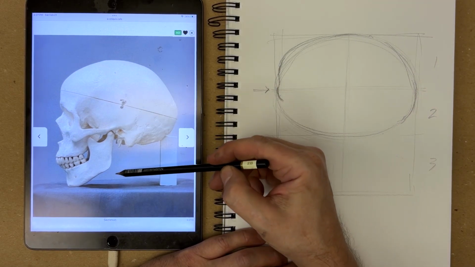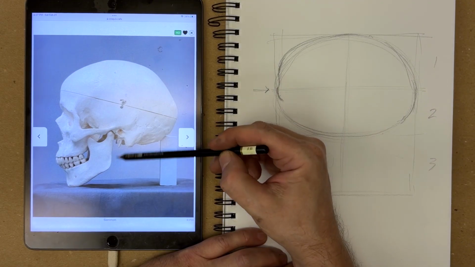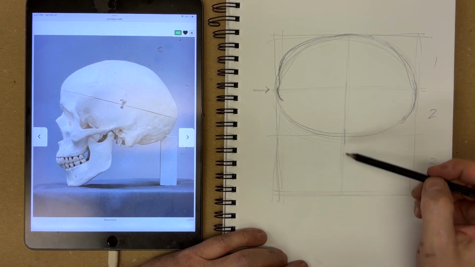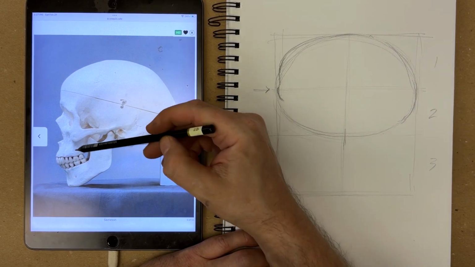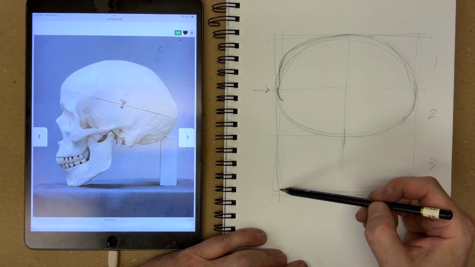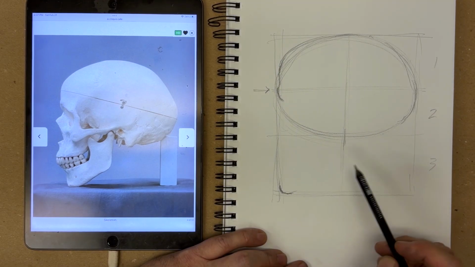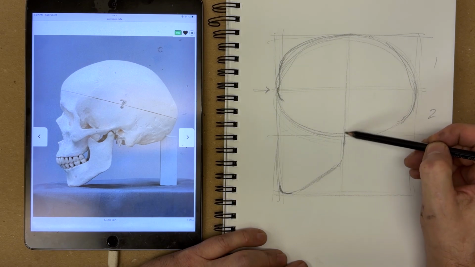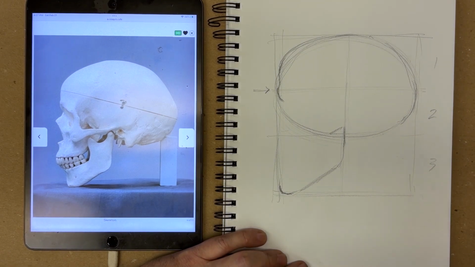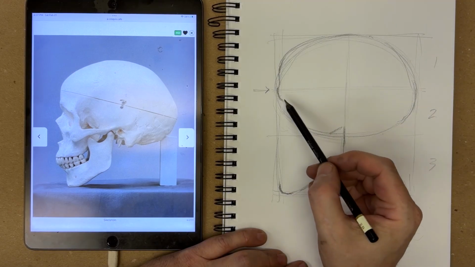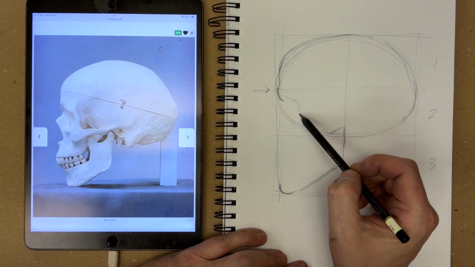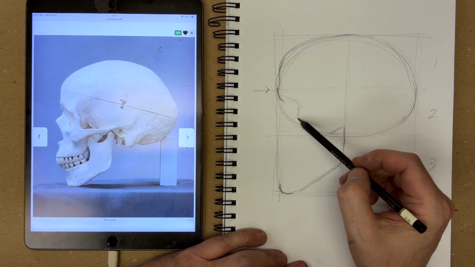And at more or less this halfway point here is the back part of the mandible, the jaw, somewhere around here. And the bottom of the jaw is going to be somewhere around here. So at some point it's going to sweep back up about like this. And we know the brow ridge is here, and you could see the eye cavity from the side. It's a little harder to make out, but it's going to be somewhere in this area.